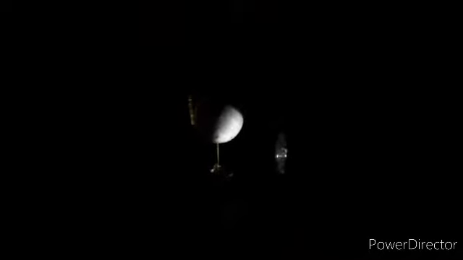First quarter. At first quarter, the half-lit moon is highest in the sky at sunset, then sets about 6 hours later. Waxing gibbous. These are the 8 different phases of the moon.